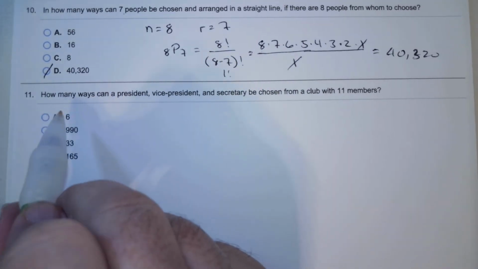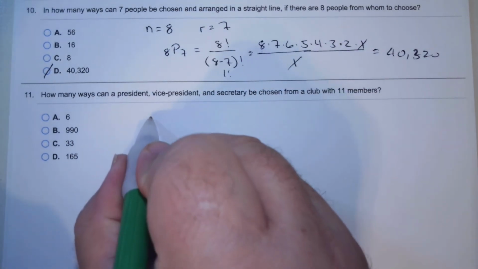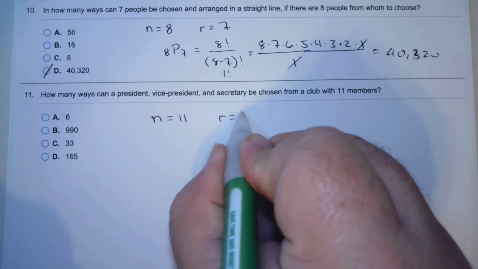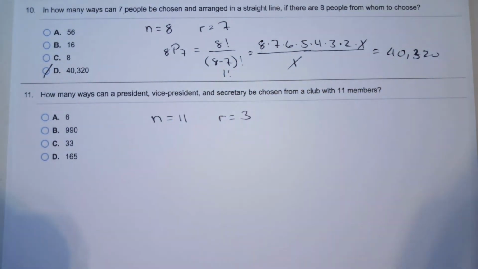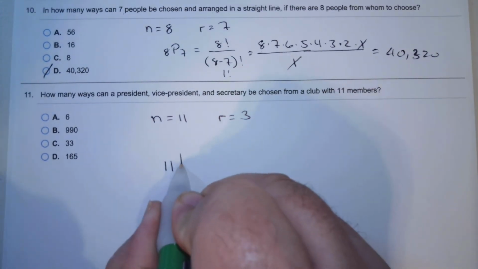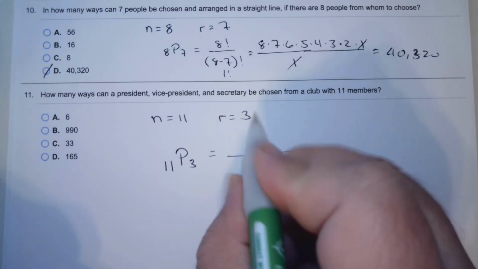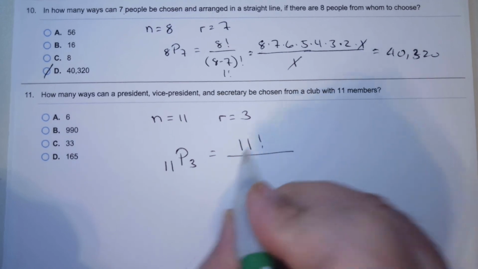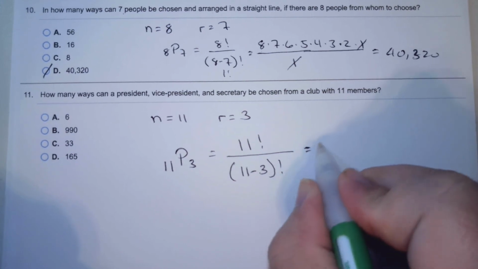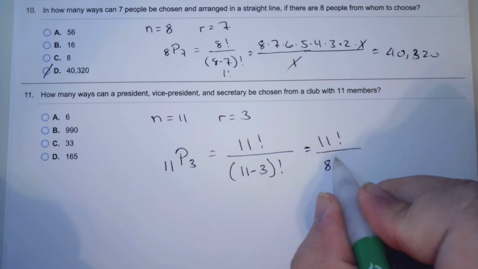And number 11. How many ways can a president, vice president, and secretary be chosen from a group of 11 members? Our n is 11, and we want to use them in groups of 3. Since it's a specific position, order is important, so it's a permutation. It's 11 factorial over (11 minus 3) factorial. 11 minus 3 is 8.